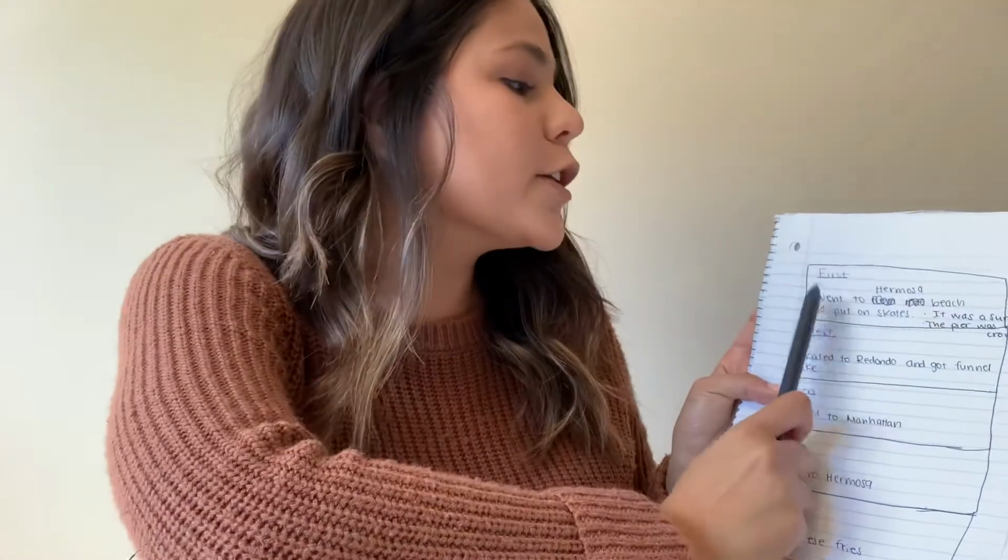So for first, if you'll remember, what happened first in my story of me and Savannah skating was, first we went to Hermosa Beach and put on skates. I added in here, it was a sunny day and that the pier was not crowded. That gives you, I feel like, a little bit more of a vision of what is going on. And those are some details of just the beginning of our story.